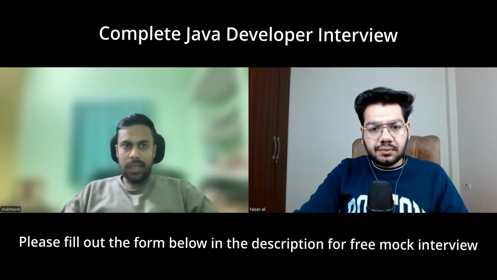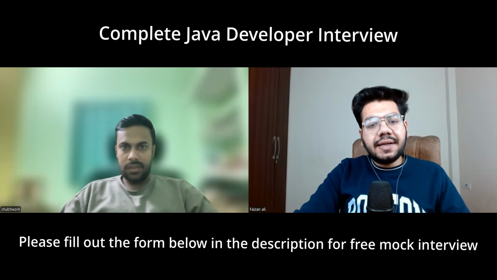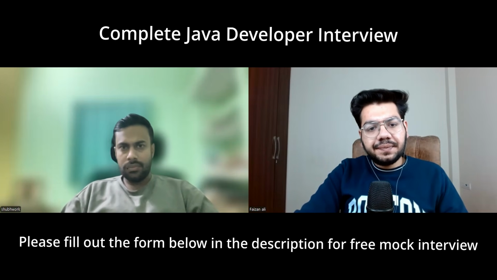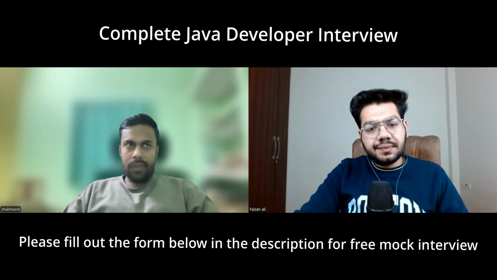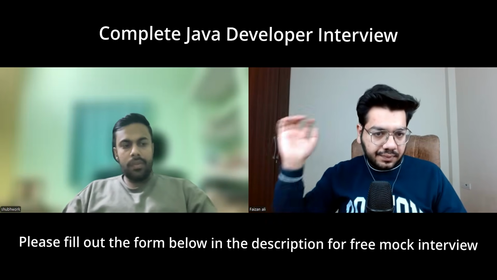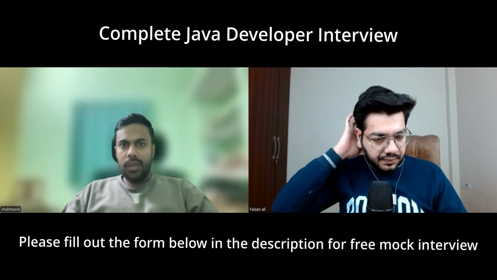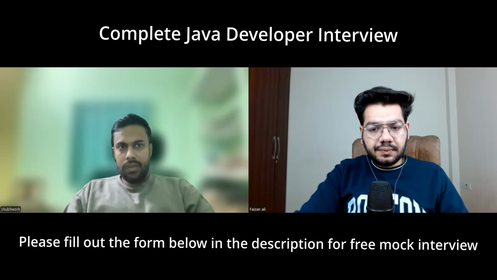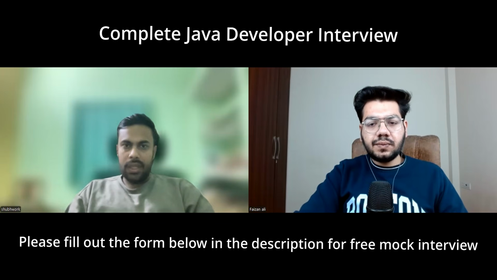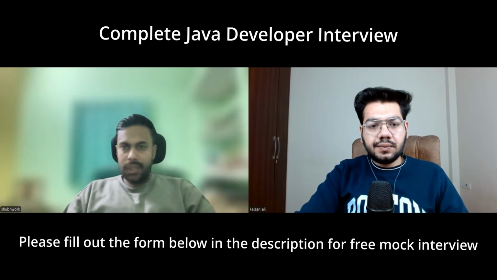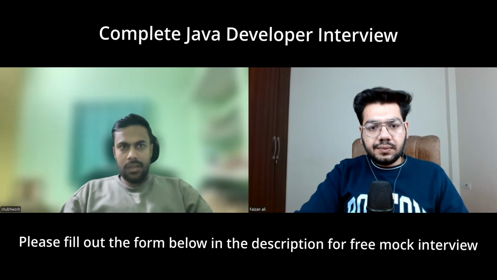Why is linked list bad for random access? Because array list has O(1) for accessing any index, whereas linked list doesn't provide that.